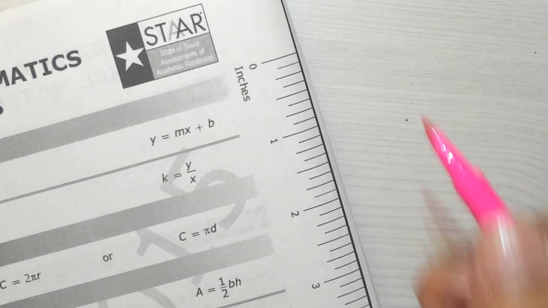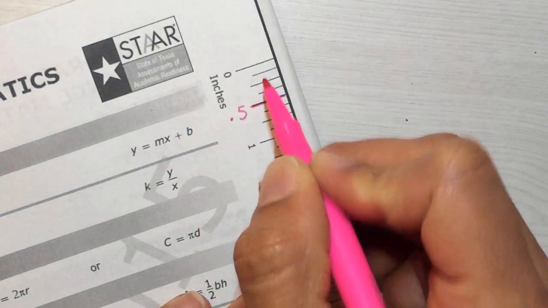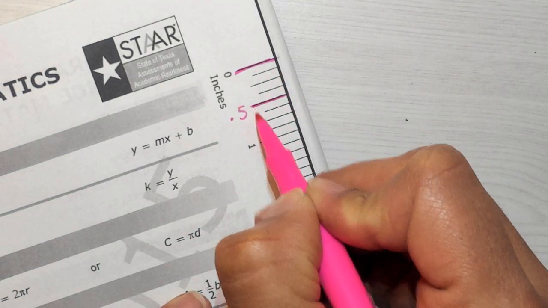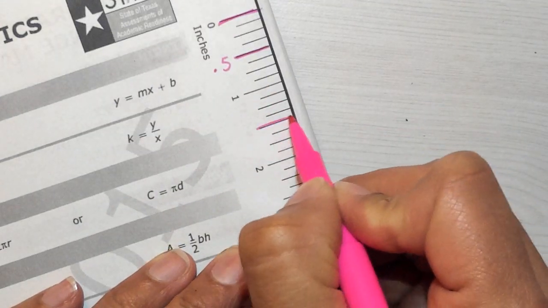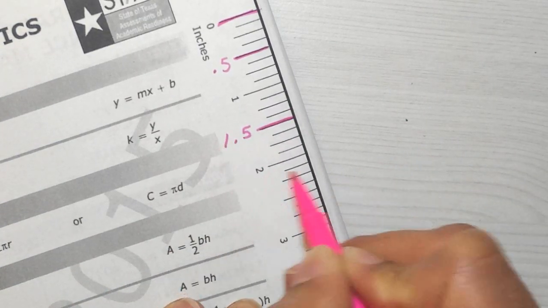Okay, let's go to the other side of your reference materials. We'll start off with our inches too. The longer line is always your halfway, so that's always going to be 0.5. So you're starting at 0, 0.5, 1, 1.5, 2, 2.5.